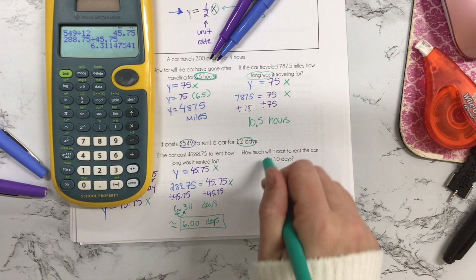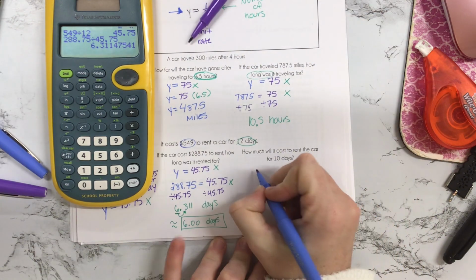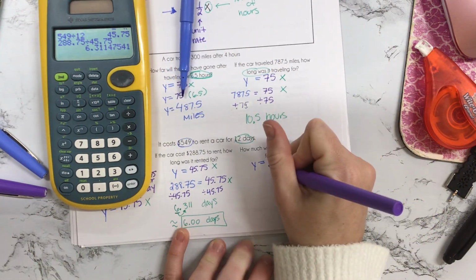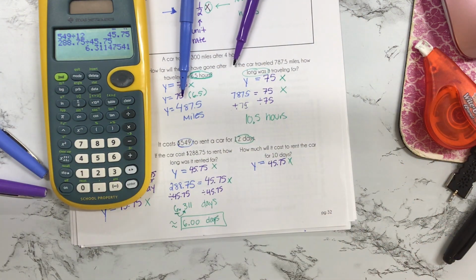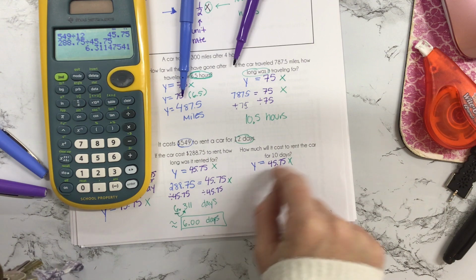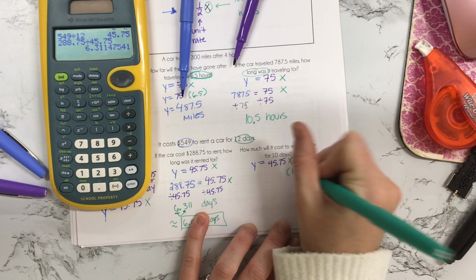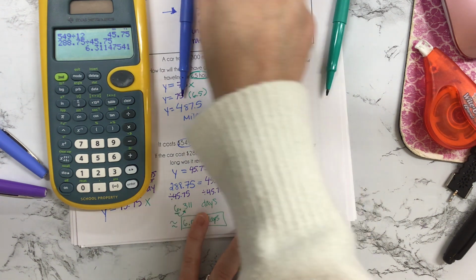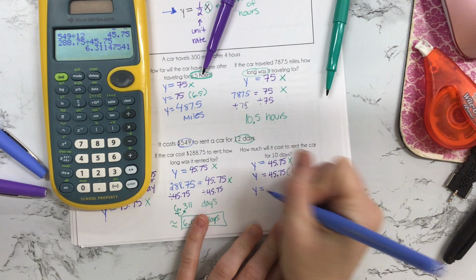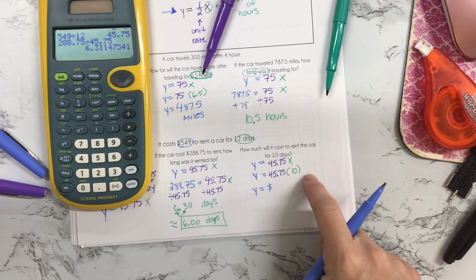All right, last one. How much will it cost to rent the car for 10 days? So y equals my constant of proportionality times x. Y represents the cost, x represents the number of days. So in this case, I don't know what y is, but x is 10 days. So instead of x, that variable, I'm going to replace what it represents, 10 days. And everything else will stay the same. So y, my cost, comes from 45.75, the cost per day, times the number of days.